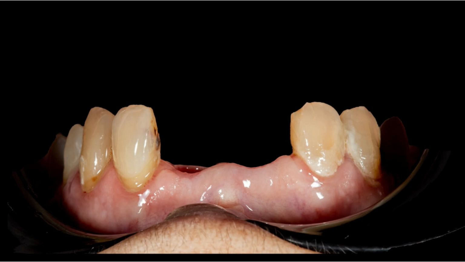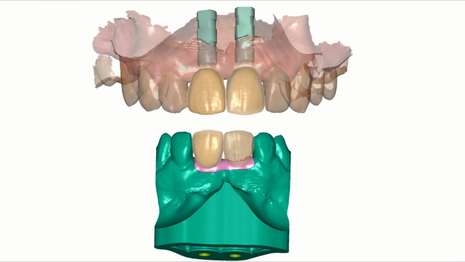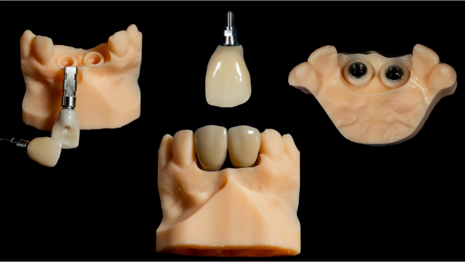Another case in the aesthetic zone, which I term the dangerous zone. It's more difficult and more technique sensitive. The two implants are in the ideal position thanks to correct planning from the beginning, with fully guided surgery, of course. The cast was designed in Accufab, and then an accurate 3D printed cast by Accufab D1S ensures accurate position of your digital lab analog, which guarantees passive seating of your final restoration.